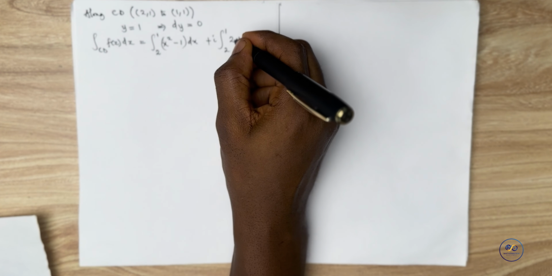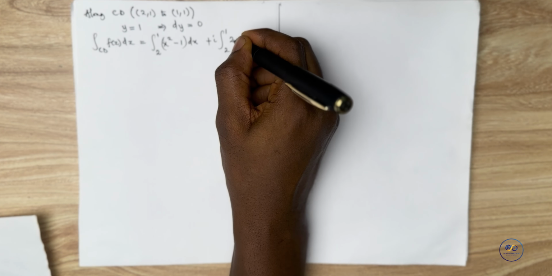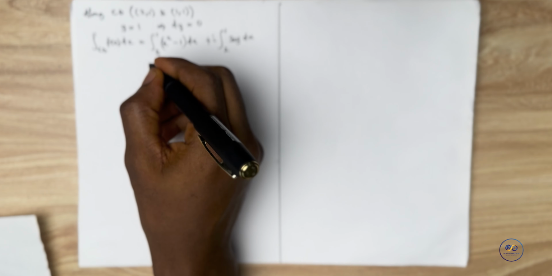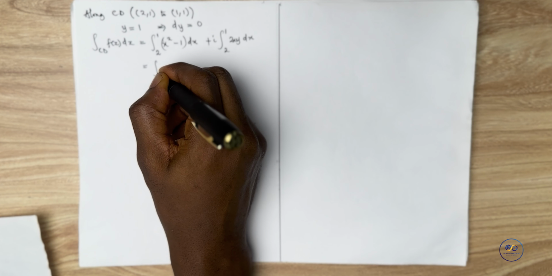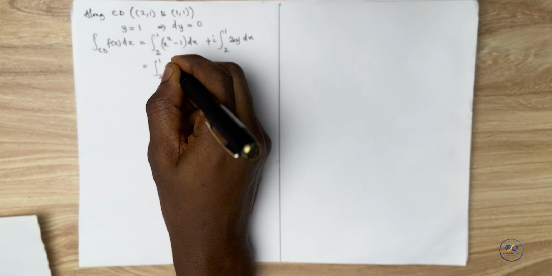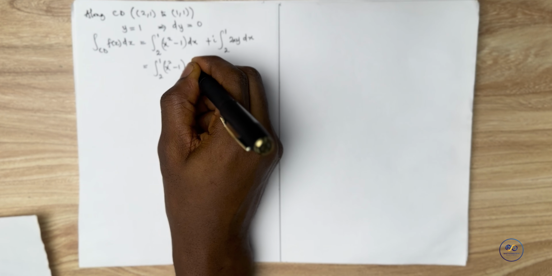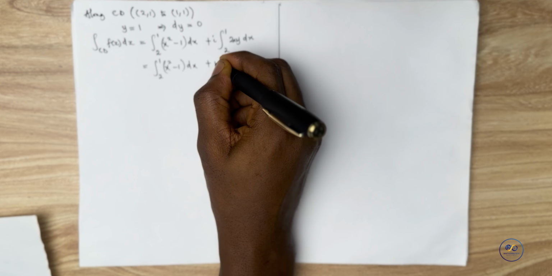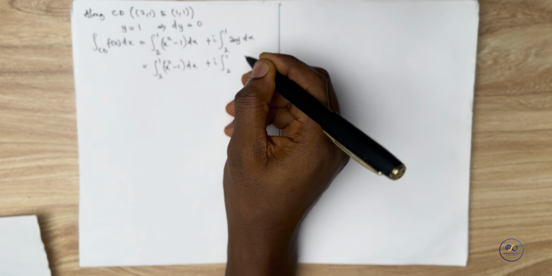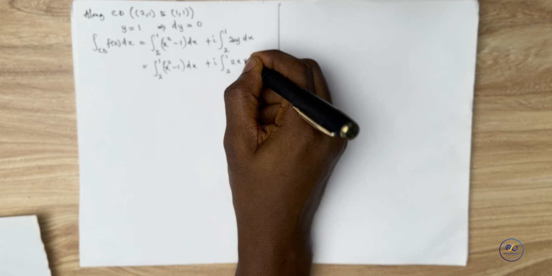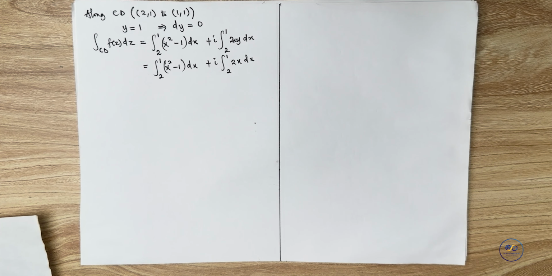Or 2xy dx. That's what we're supposed to have. But y is equal to 1. So this is going to be the integral from 2 to 1 of x squared minus 1 dx plus i times the integral from 2 to 1 of 2x dx. So that's what's going to be left.